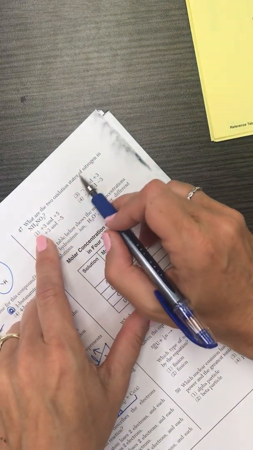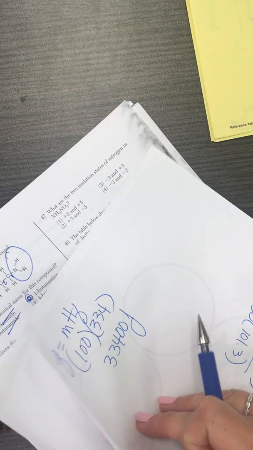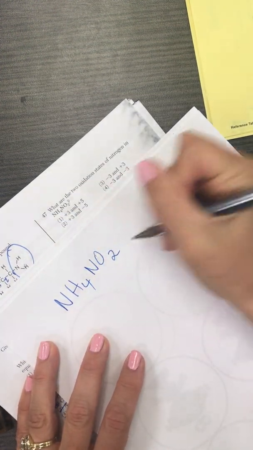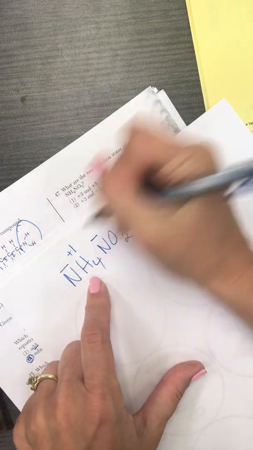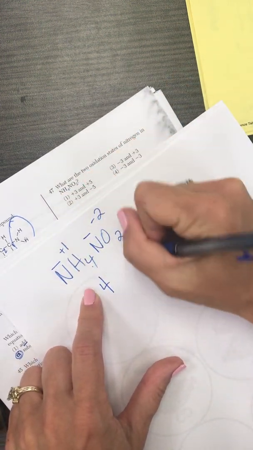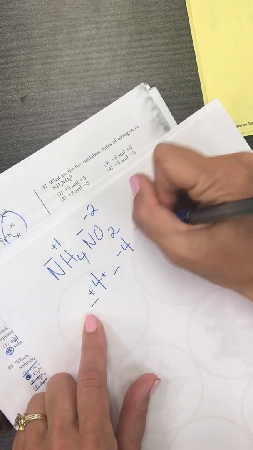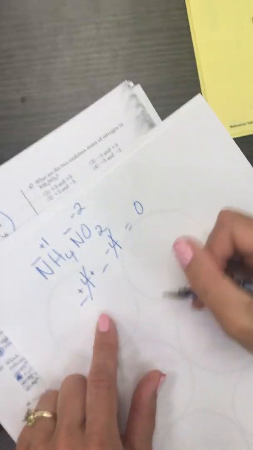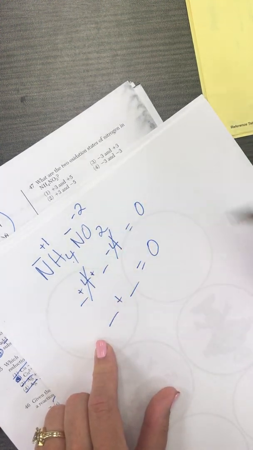What are the 2 oxidation states of nitrogen in NH4NO2? All right, so let me grab a piece of paper. NH4NO2. So I want to know what state this is and what state this is. So hydrogen's a +1 and oxygen is a -2. This gives me a +4 and this gives me a -4. I know that all of these added together has to come out to 0. So if my +4 and my -4 cancel out, these 2 numbers have to also come out to 0.